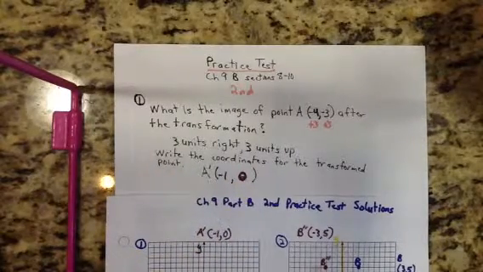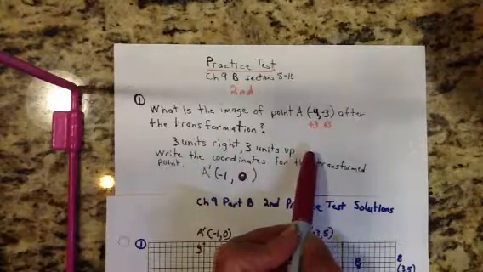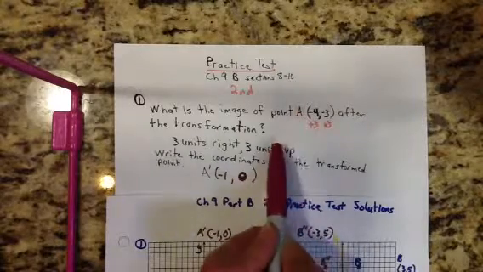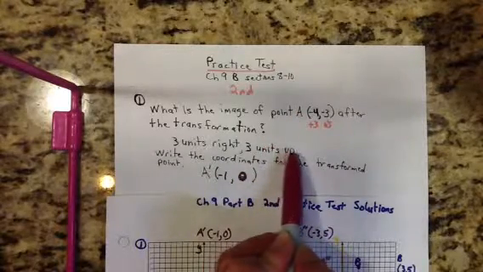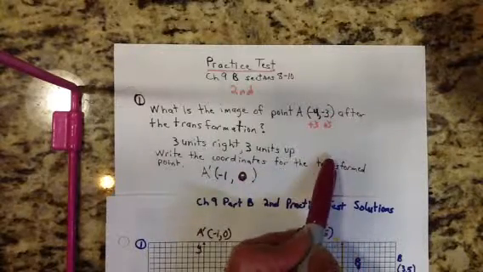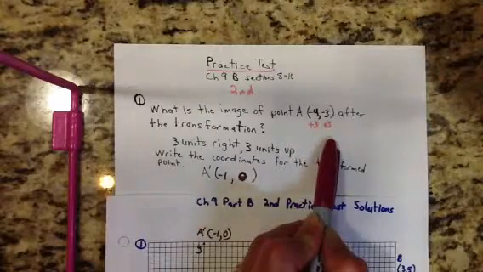Now there's two ways of getting it. 3 units right, well, that would be adding 3 to your x value. 3 units up is positive, that's adding 3 to your y value. And so you could just do the math, you'd end up with -1, 0.